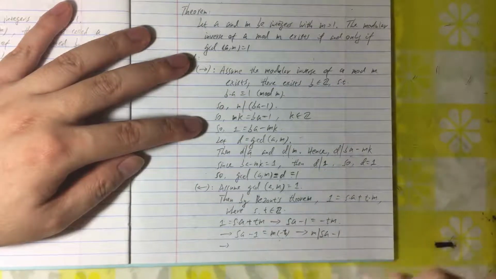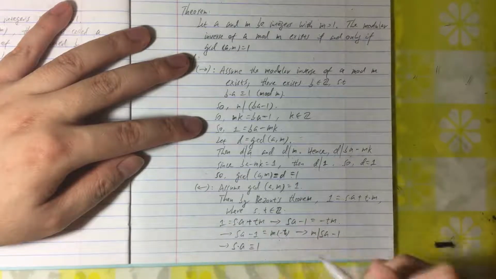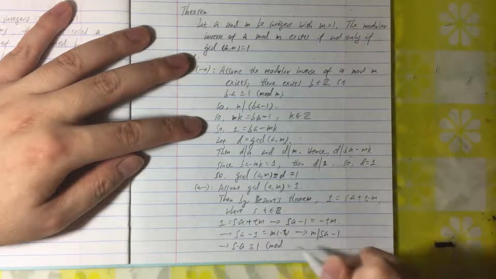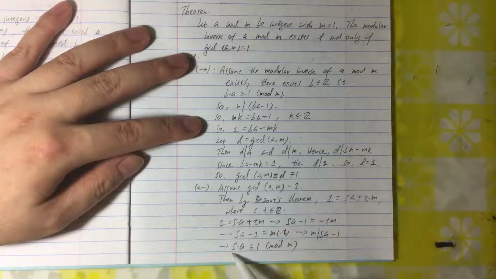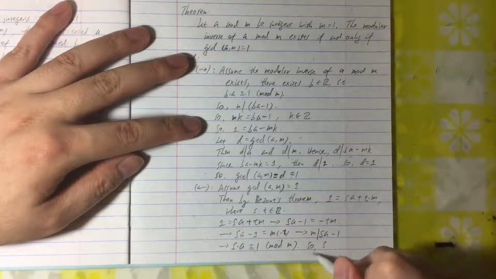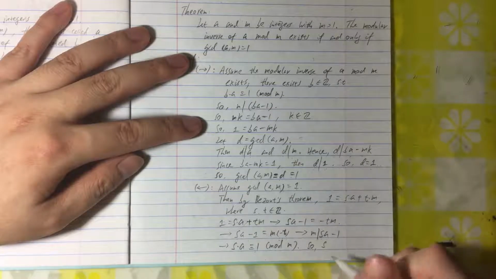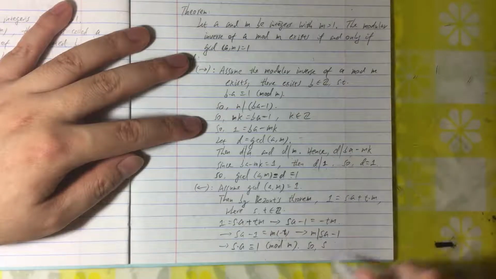So s times a is congruent to 1 mod m. Here we have s times a congruent to 1 mod m. So this integer s is the inverse of a, since s is an integer.